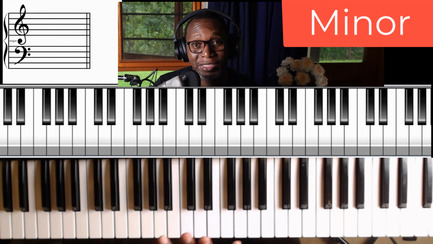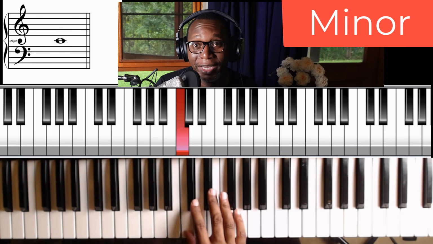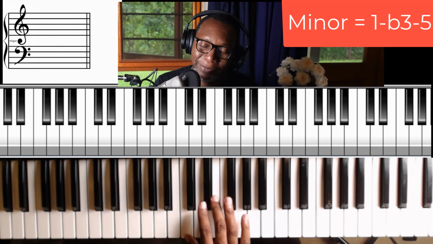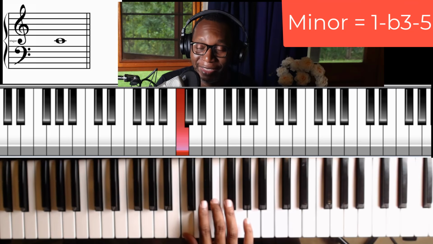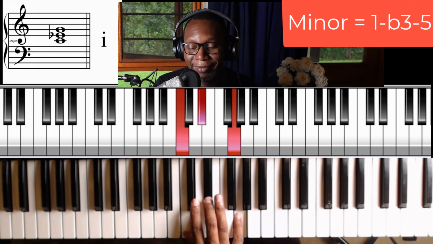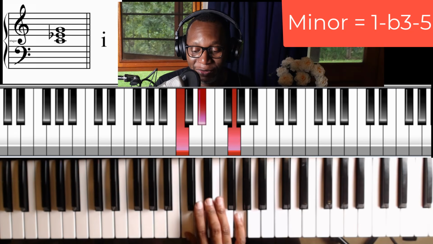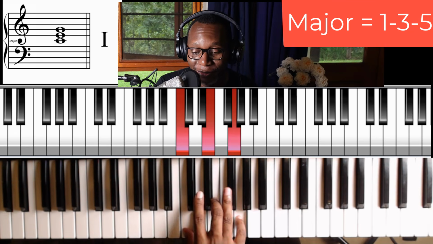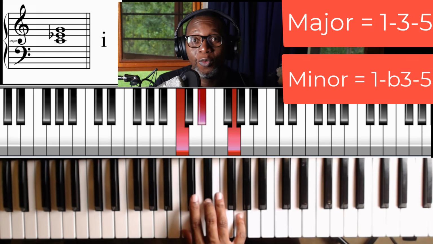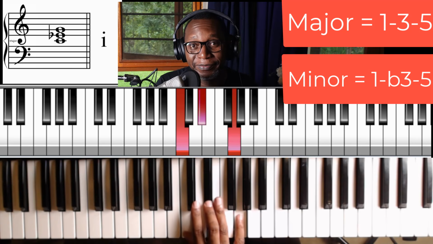And the easiest way to find that is to say 1, flat 3, and then 5. By flat, I simply mean move down a half step. Okay, so there's your regular third. You're going to flatten that third, and then you can have your fifth there. Right, so here's a C major triad, 1, 3, 5. C minor triad, 1, flat 3, 5.